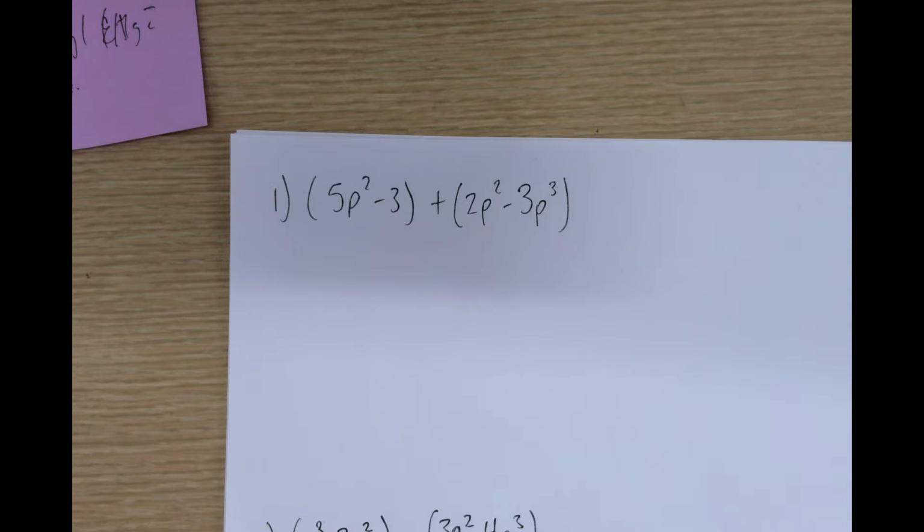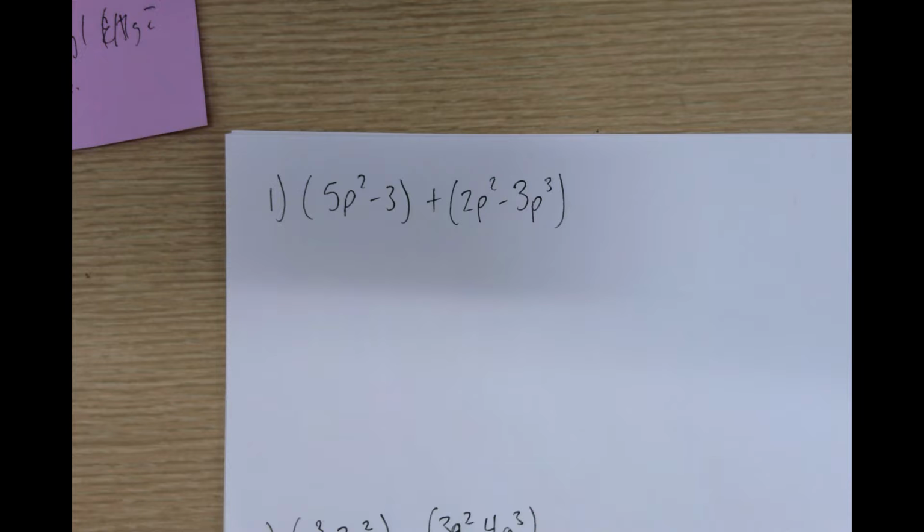The two things you want to consider are, one, are these like terms? And two, do I need to distribute anything first? So the two things you always want to consider are, one, are these like terms? And two, do I need to distribute anything?